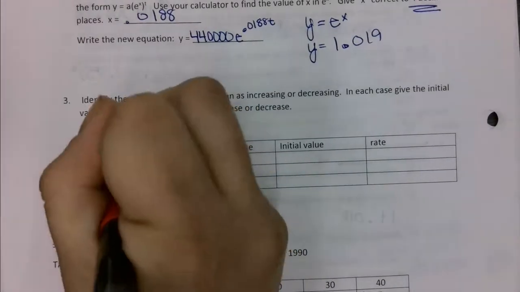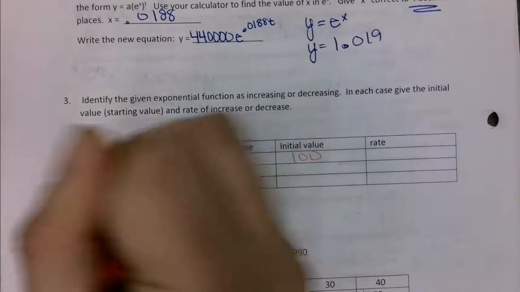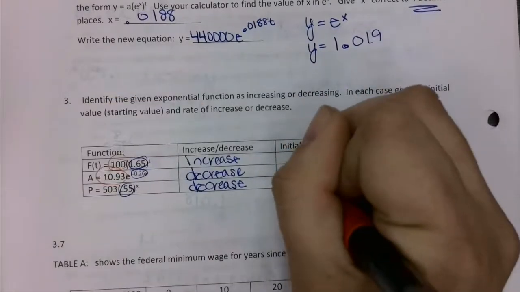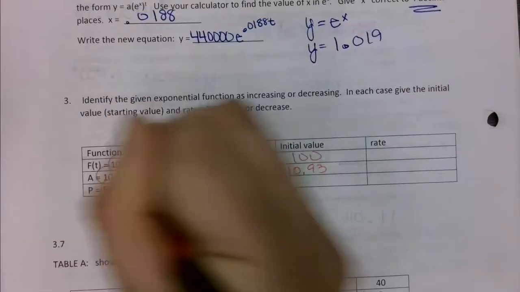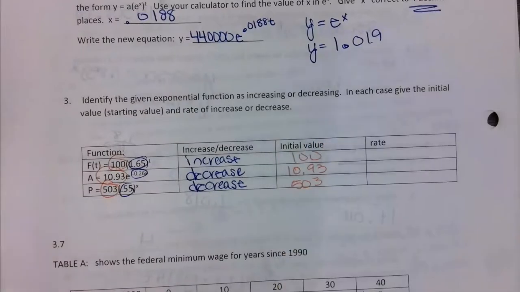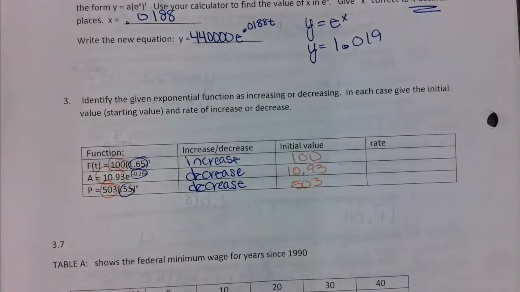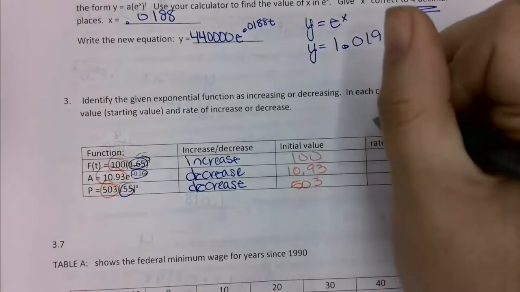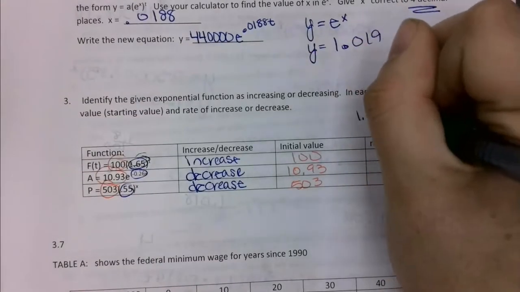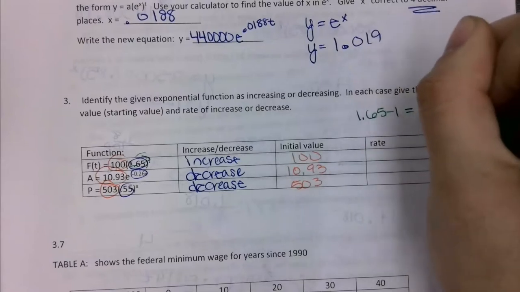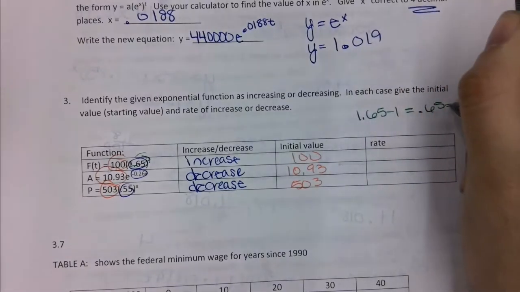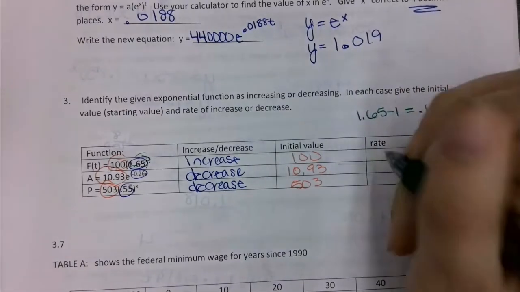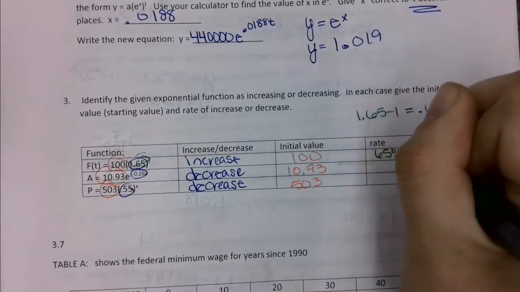Then my initial value is just the number out front, 100,10.93,503. My rate is this piece. So for this one, it's 1.65 minus 1. It's 0.65 times 100, 65%.